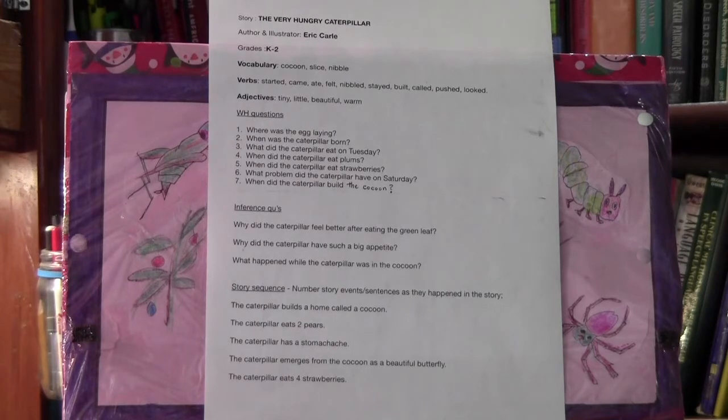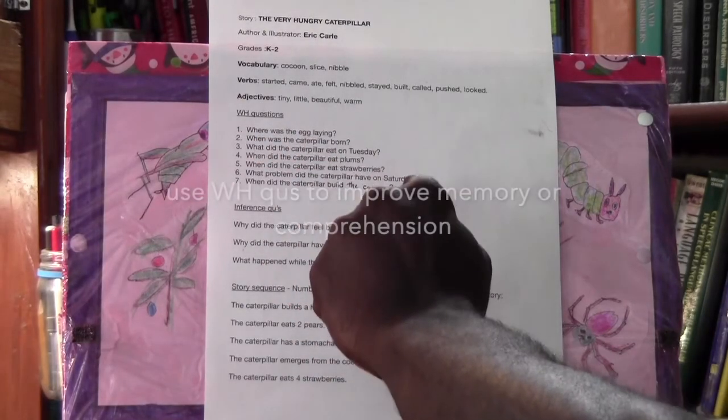Then we have WH questions. This is a multi-purpose tool. You can use the WH questions during the story or apply them at the end of the story. When used during the story, you're focusing on the actual comprehension of the WH word: where, when, what, who. Some of these questions are: where was the egg laying?